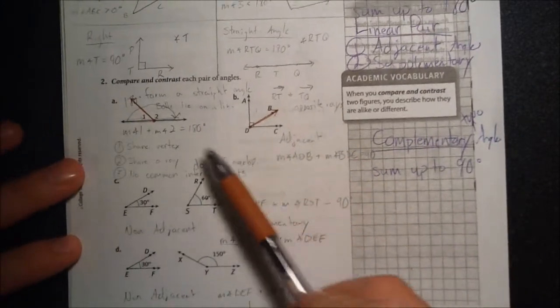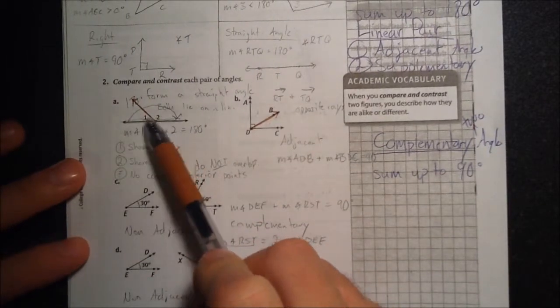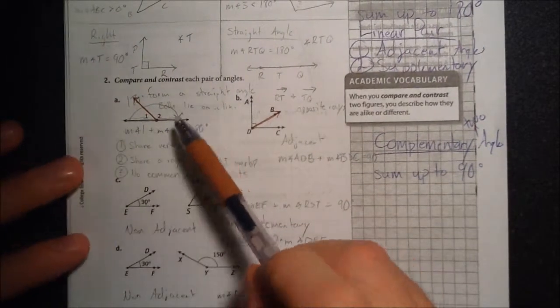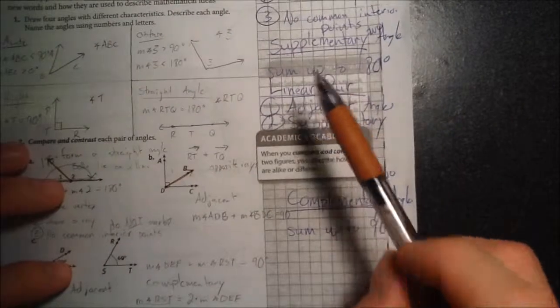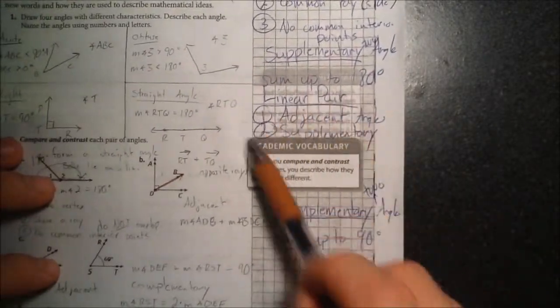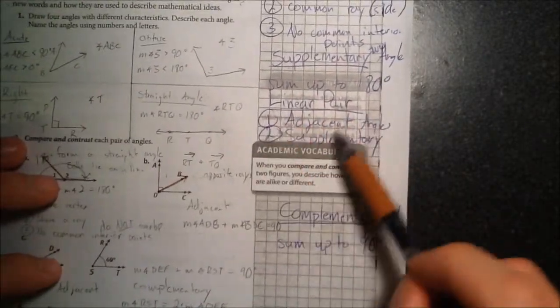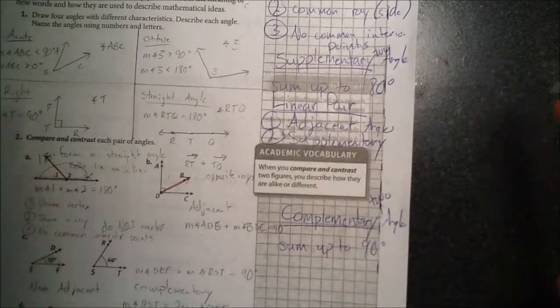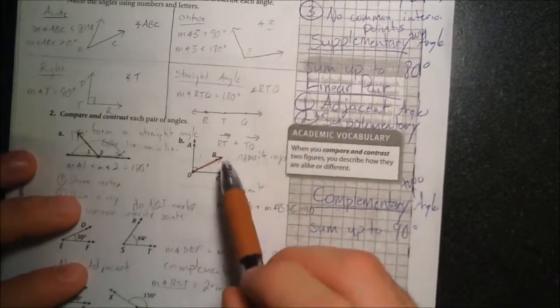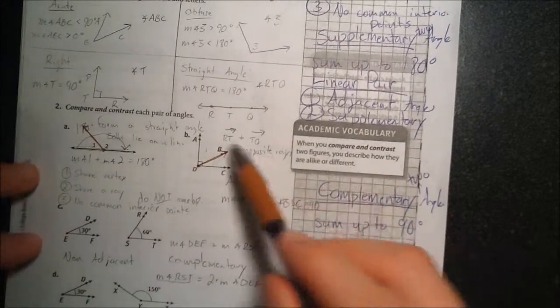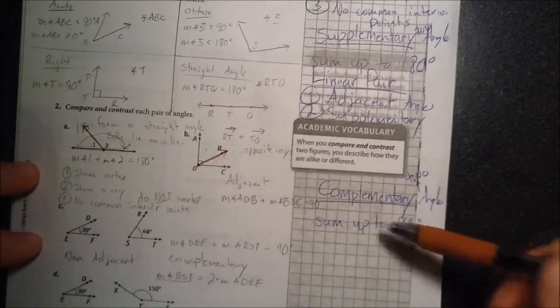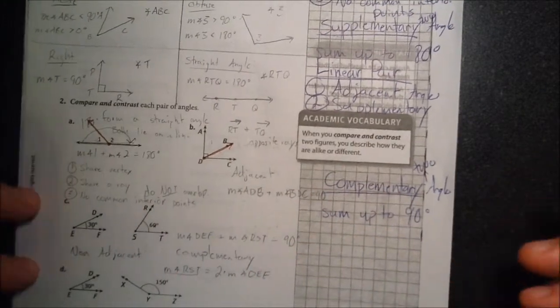When you have adjacent angles that are also supplementary, which means they add up to 180, that is called a linear pair. Those are going to come up a whole lot. These are so important. You must know what a linear pair is. Or if you have two angles that add up to 90 degrees, like part B and part C, those are called complementary angles.